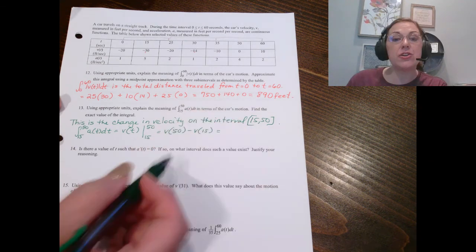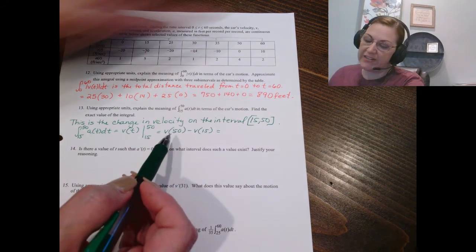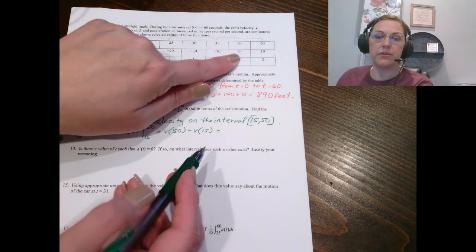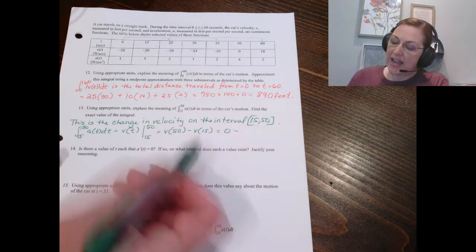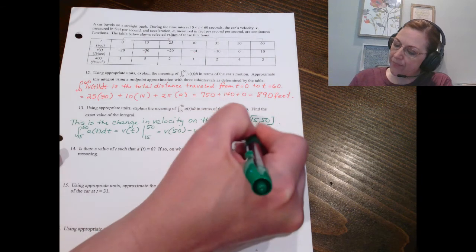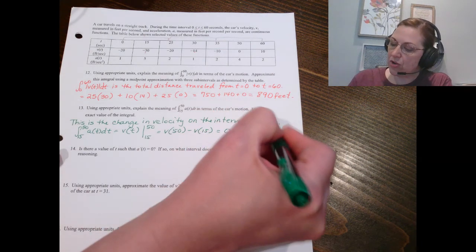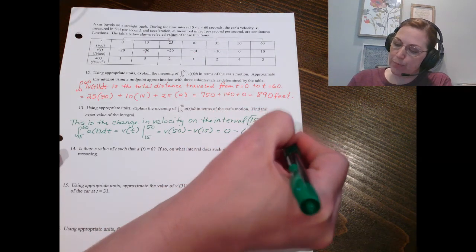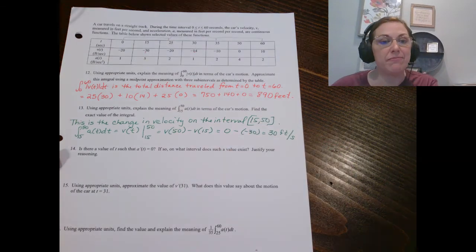Now you can go to the chart. The velocity at 50 is 0, and the velocity at 15 is negative 30. So that gives me 30 feet per second because it's velocity.